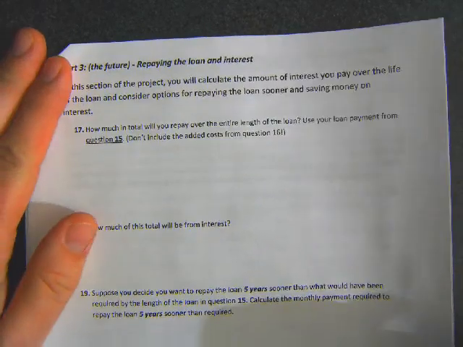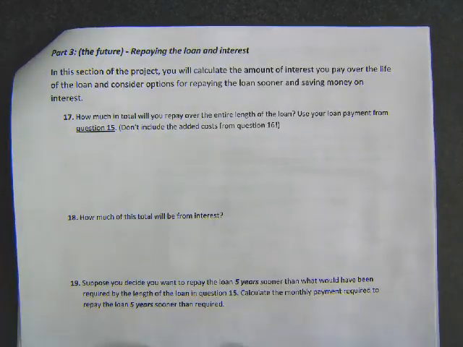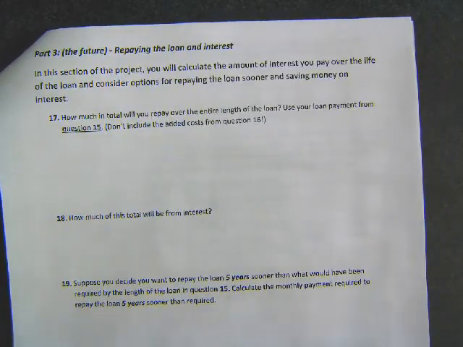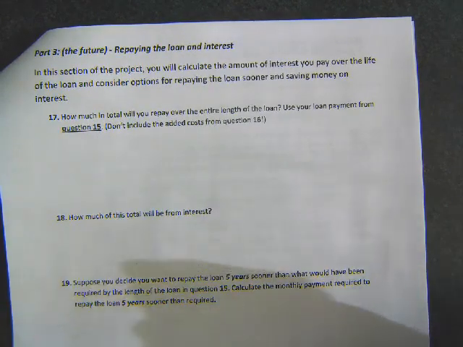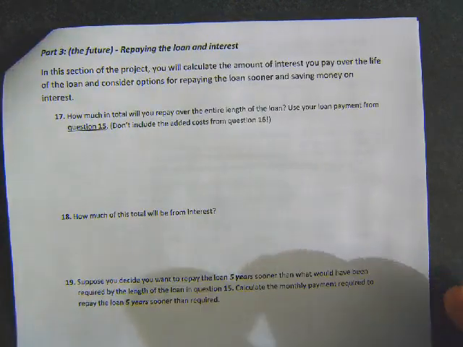Okay, the last part of the project, part 3, is repaying the loan. So now that you've found your mortgage amount, your payment, you know how much you're going to pay per month on this mortgage. Now we're going to think about what it would be like to pay that back. So first off, we want to find how much total you pay. This isn't really a formula you need to know. I've had students ask in the past, is there a formula for this?